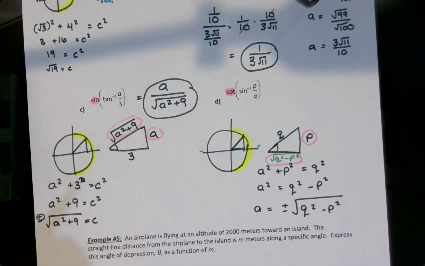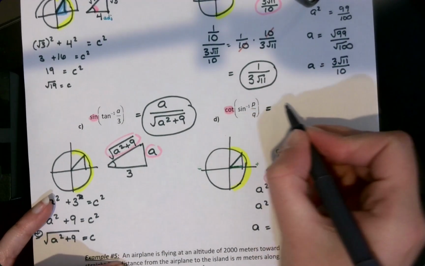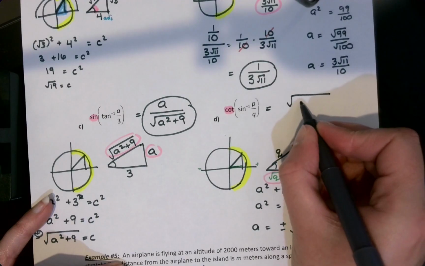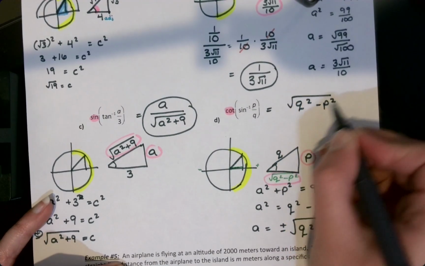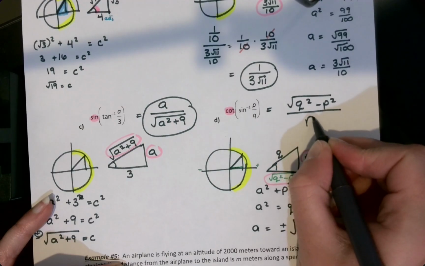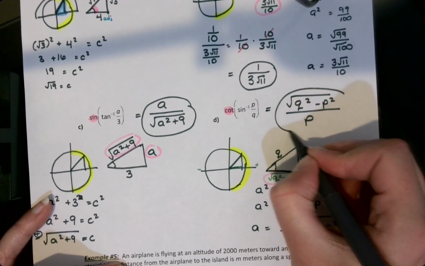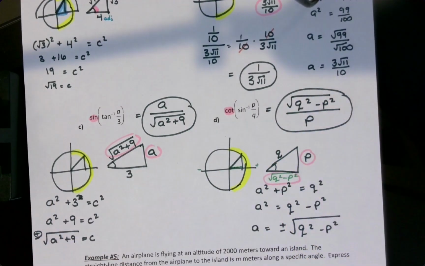It's the reciprocal of tangent. So that is the square root of Q squared minus P squared divided by P. So in all of these, we've used the inner arc trig function to set up our triangle. We've solved the triangle and then taken the outer trig function of the triangle to get the ratio.